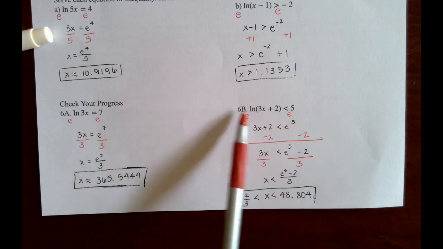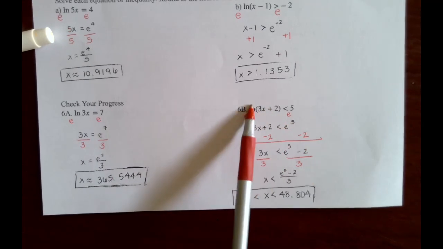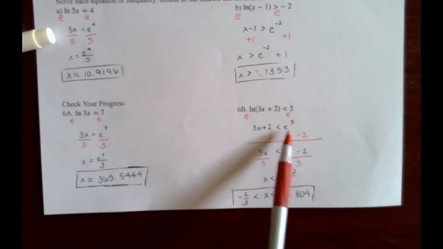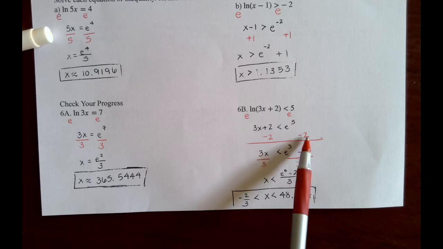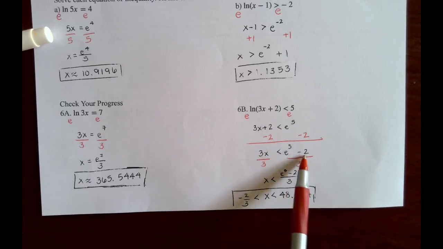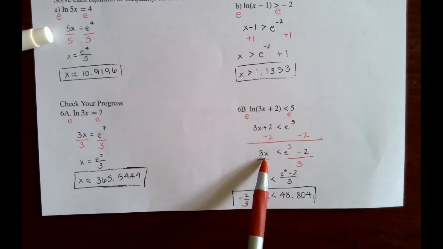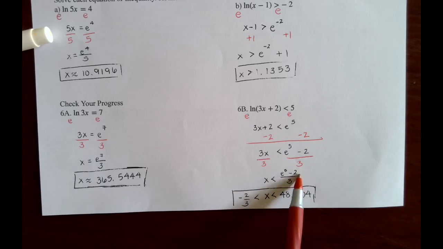For 6b, same thing. To get rid of the ln, e and e. This leaves me with 3x plus 2 less than e to the 5th. Get rid of the plus 2 by subtracting 2 on both sides. Again, you can't combine these. It's not e to the 3rd. Then, since this is multiplication, get rid of it by division. So x is less than e to the 5th minus 2, and then all divided by 3. So that gives me this.